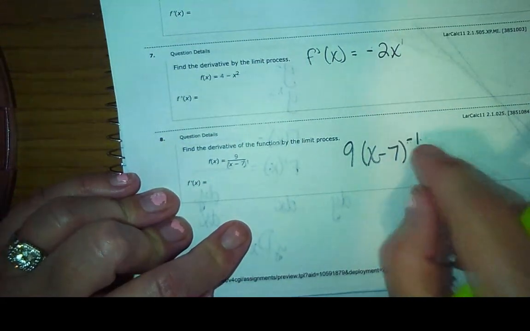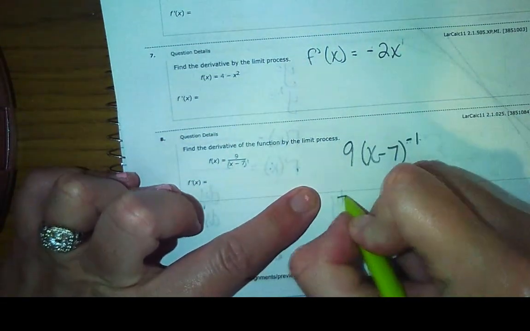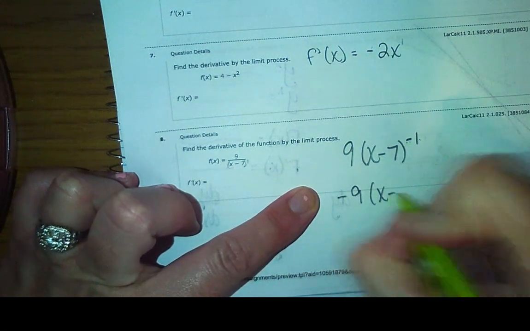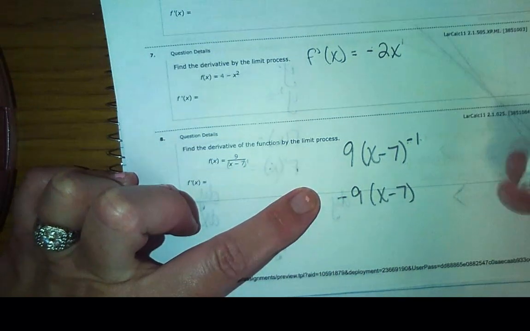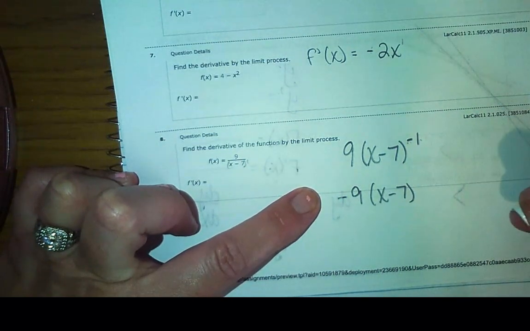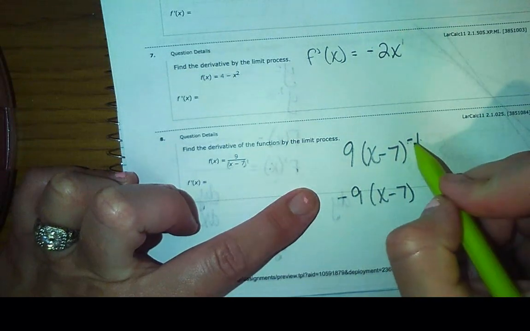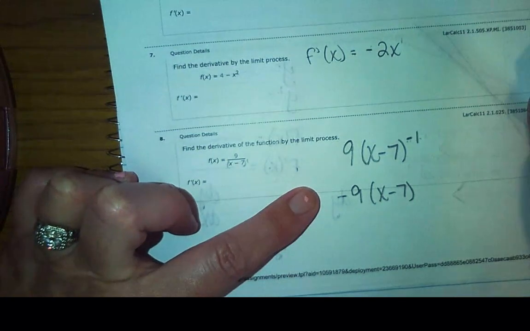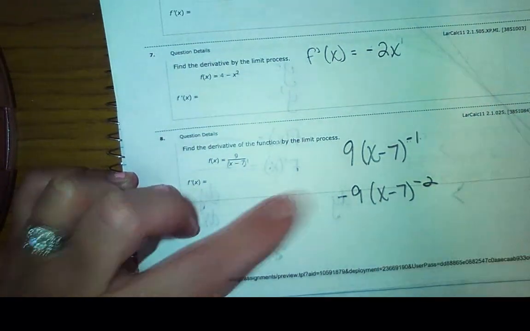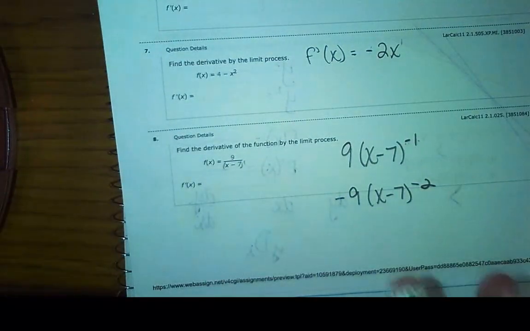So I'm just going to use power rule. Drop your exponent out front times what's sitting there, and then drop your exponent by 1. When I say drop it by 1, you're going left on the number line. So don't make this be a 0, okay? Negative 1 minus 1 is negative 2, okay? You can also leave it like this.